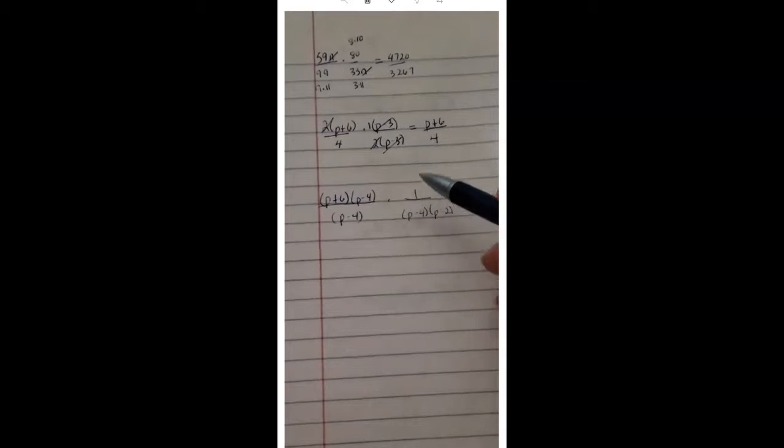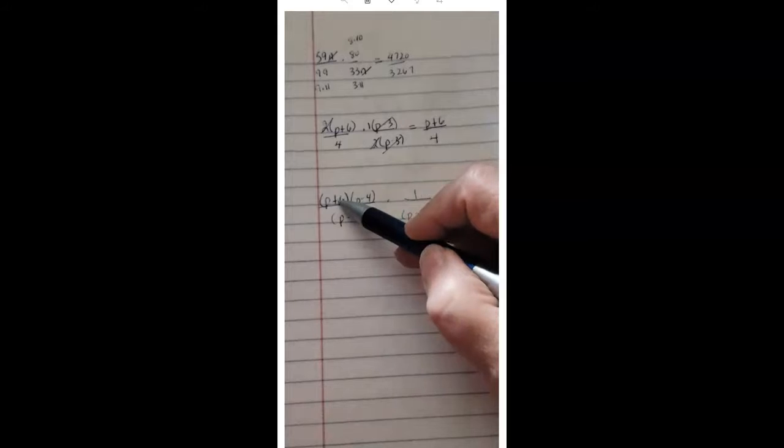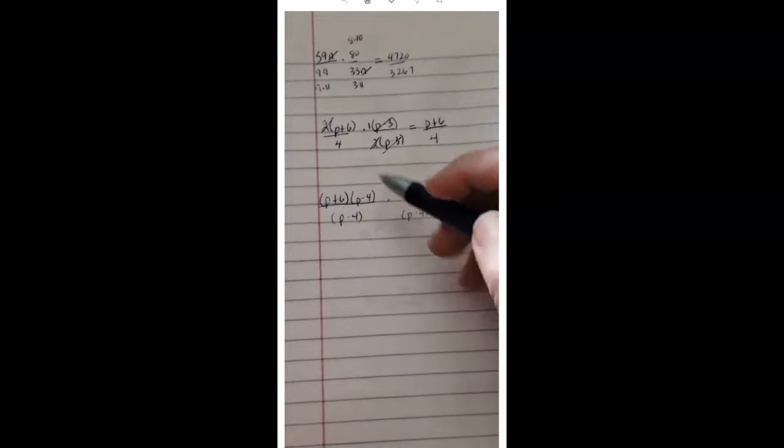Is there anything that I can do with this? Well, this one's actually already factored. So I've already got my parentheses, so I can just start crossing things off. Is there anything that I can mark off with that p plus 6? Anywhere on the bottom? Nope. How about the p minus 4?